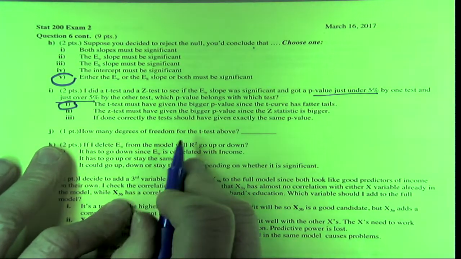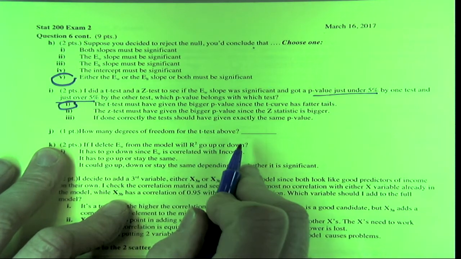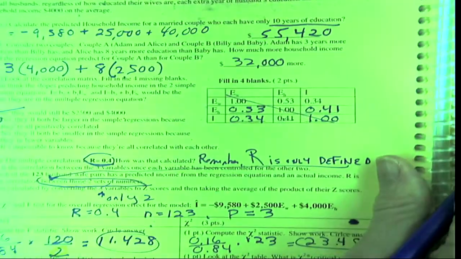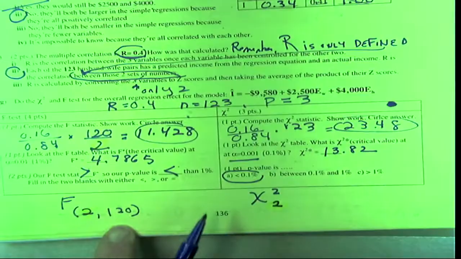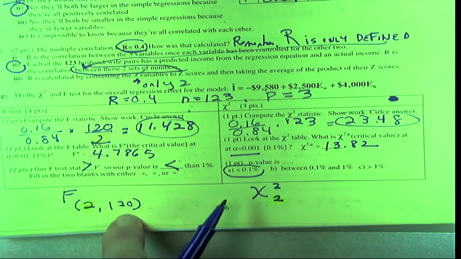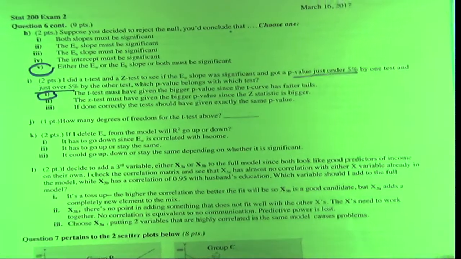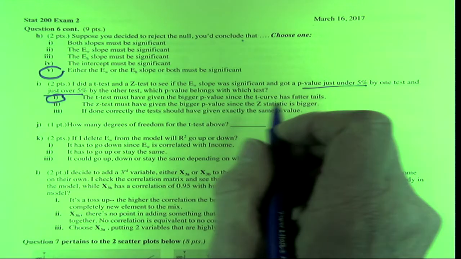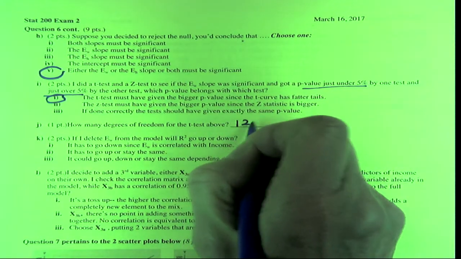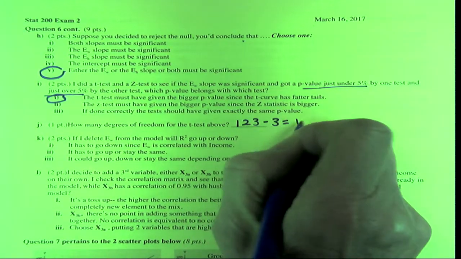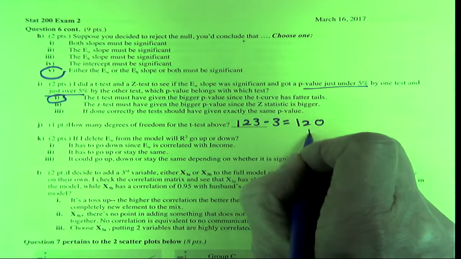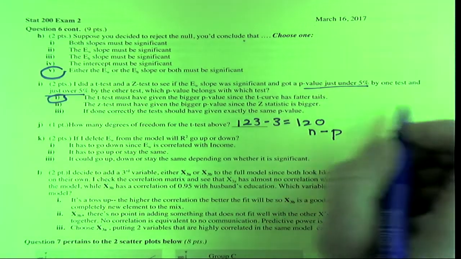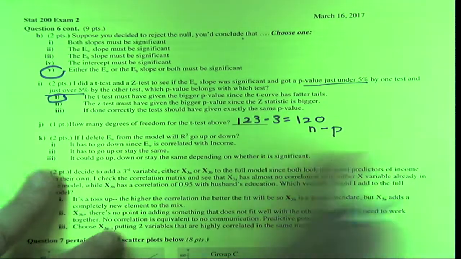Now, how are you going to remember the degrees of freedom for the t-test? It's the same as the degrees of freedom 2 here. So it's n minus what? You know it's n minus something, and so it's going to be 123 minus 3, 120. So it's n minus p. Same as the f-test degrees of freedom.